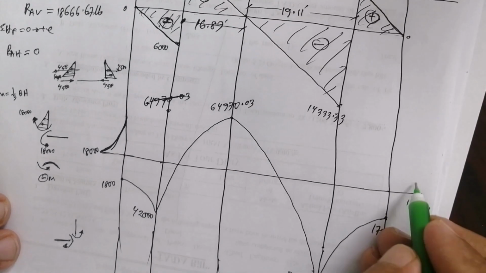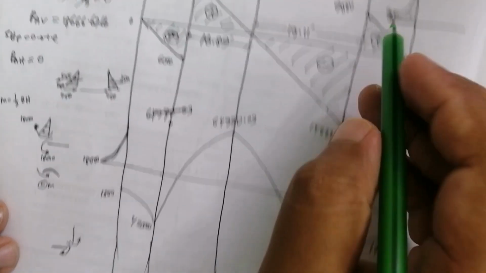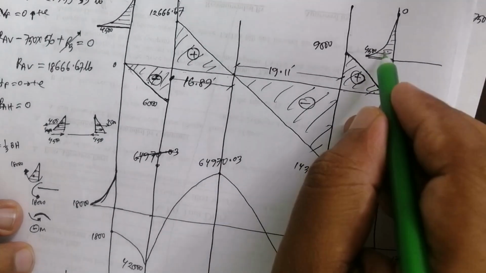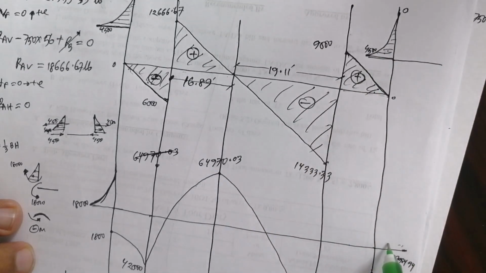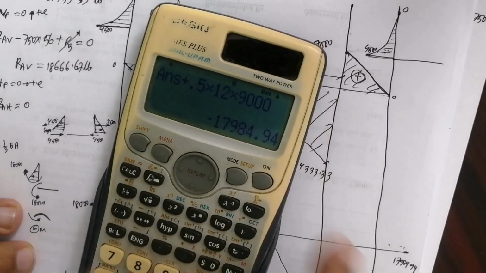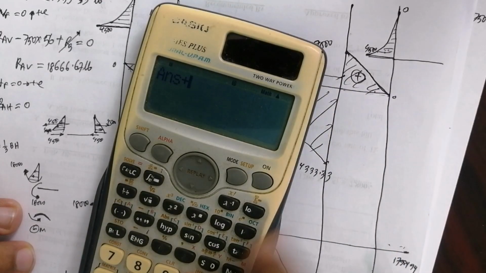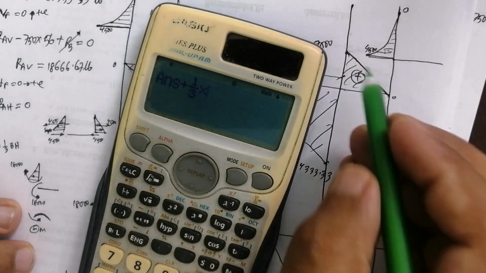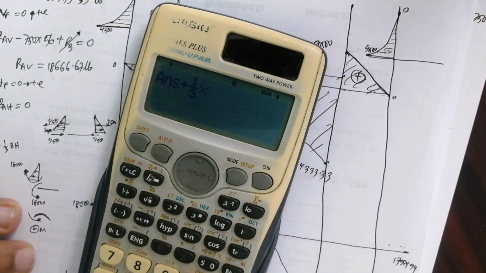And this is the shear force also, this point to this point, so it should turn to 0, which is positive, plus 1/3 of B, B means 12 feet into H means 4500.